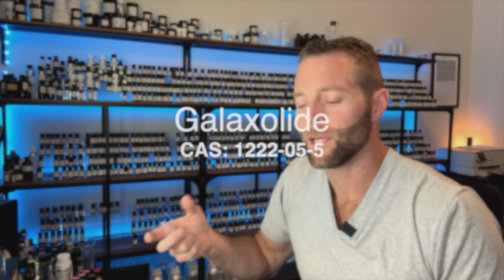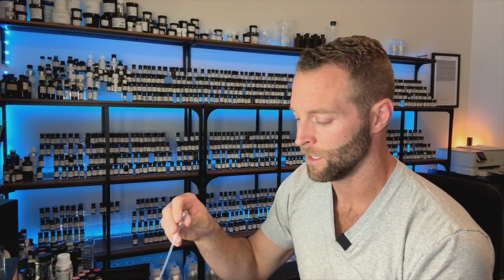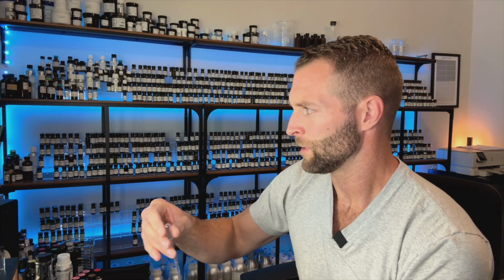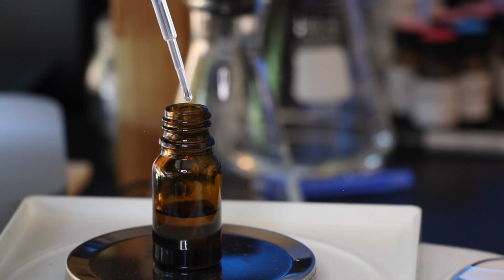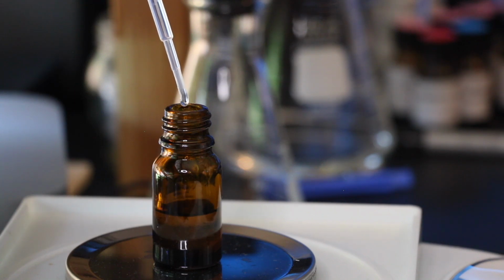I need something with a bit more concentrate to increase our concentrate from 10 to 17. Galaxolide 50 is one way to do that. We'll be using galaxolide 50, Ionone 50, and ISO-E Super Neat. But let's get our galaxolide done.